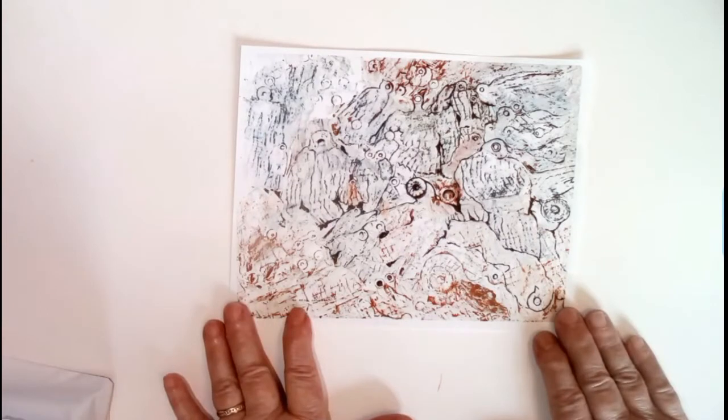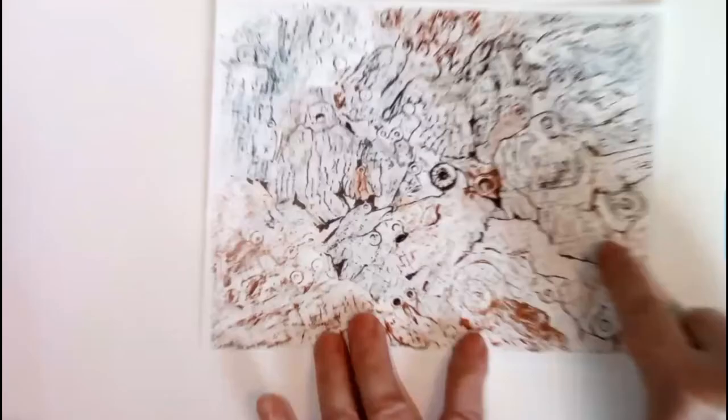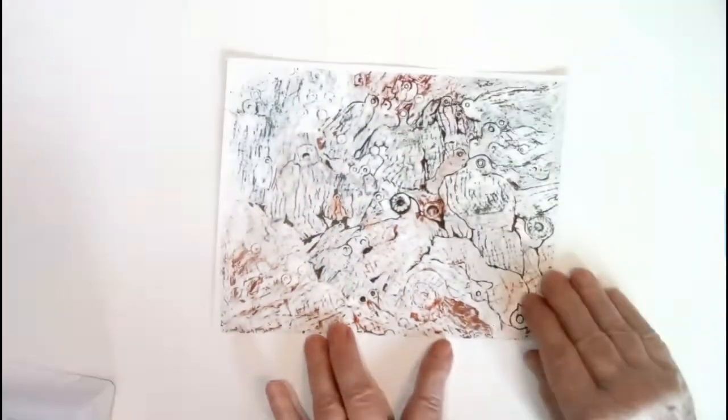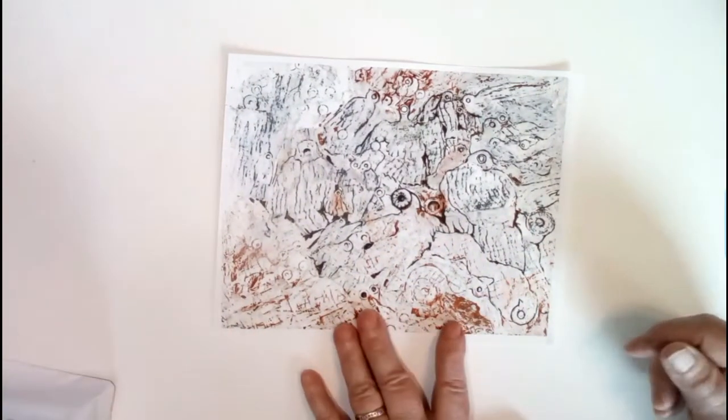Here is an example of one of his frottage drawings. If you look carefully, you can see a lot of different textures that he picked up from rubbing onto the floor textures. And then he was able to look at it and say, I see a lot of different animals.